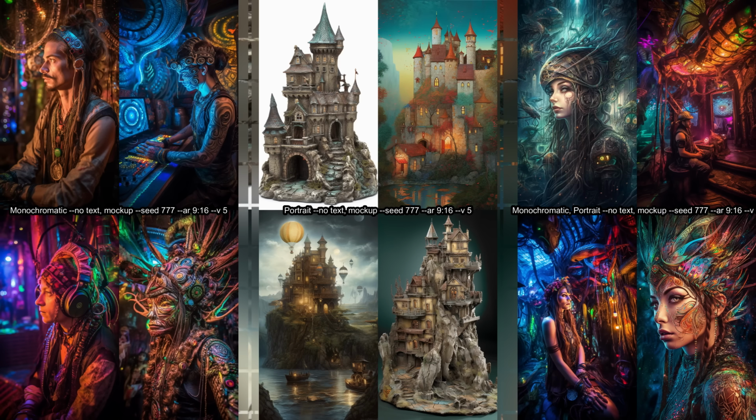And the third example is Psytrance Fantasy and Psytrance, Fantasy. 2 of my ever-favorite styles combined. Psytrance tends to produce really colorful images of painted or decorated people at some kind of parties. And Fantasy creates all kinds of castles in various styles.